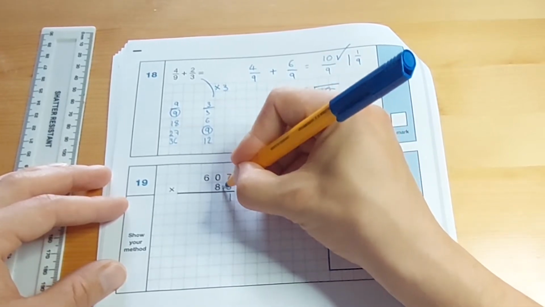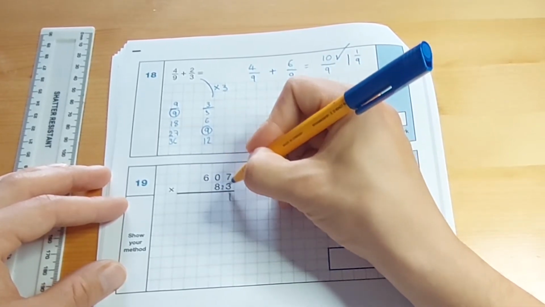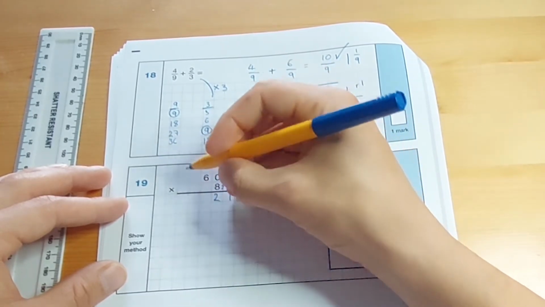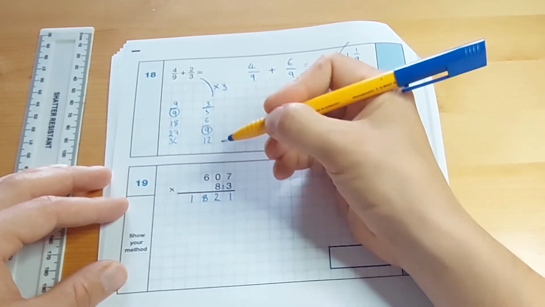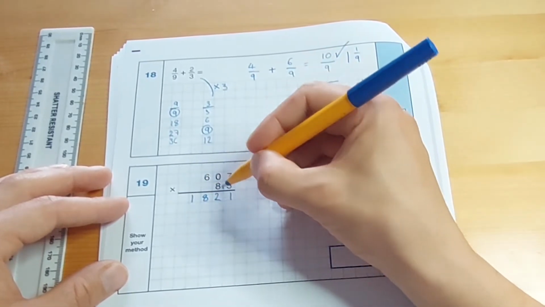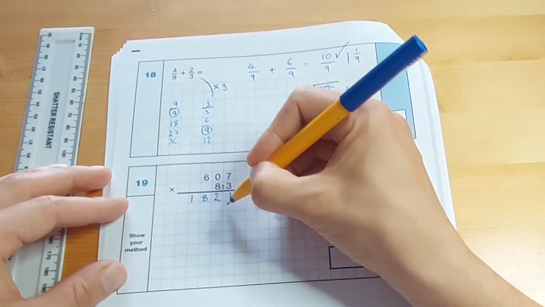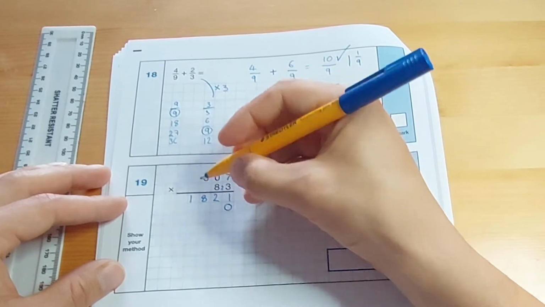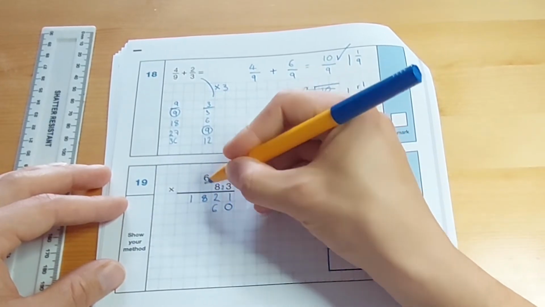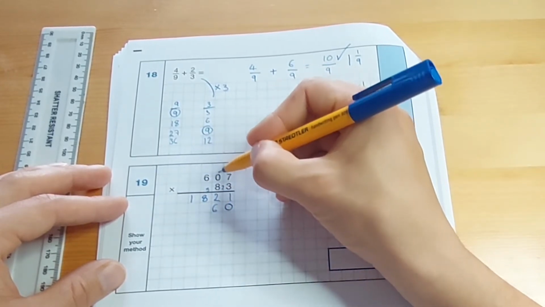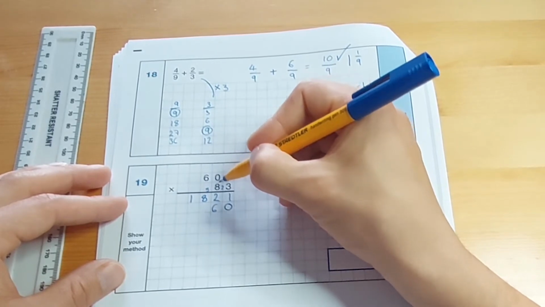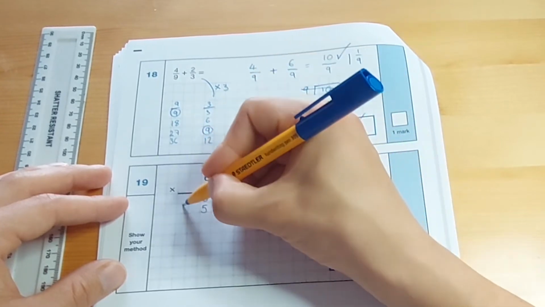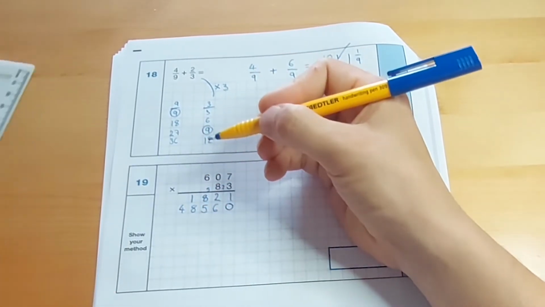So let's begin. 7 times 3 is 21. 1 down, carry the 2. 0 times 3 is 0, but with the 2, we've got 2. And 6 times 3 is 18. Right, now I'm going to multiply by the 10, so I need to remember to put a placeholder in the 1s, so I'm going to put a 0 there. 7 times 8 is 56, so we're going to put the 6 down and carry the 5. 0 times 8 is 0, but with that 5 it's 5. And 6 8s are 48.